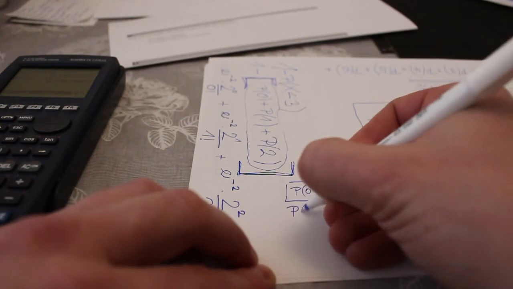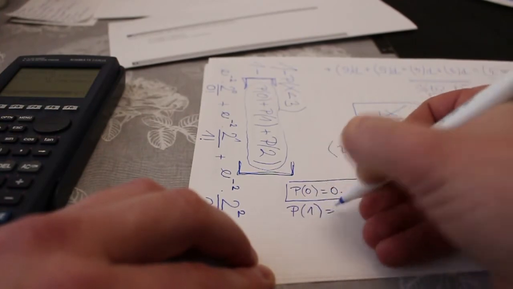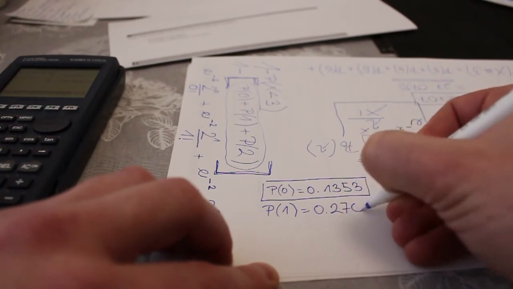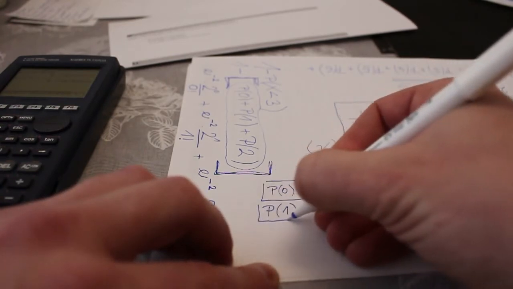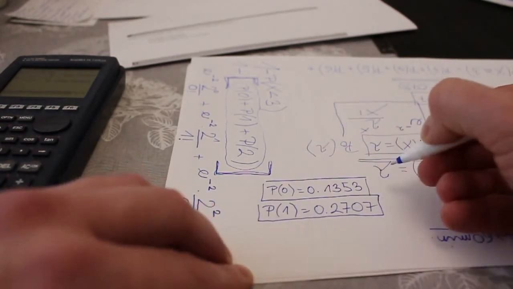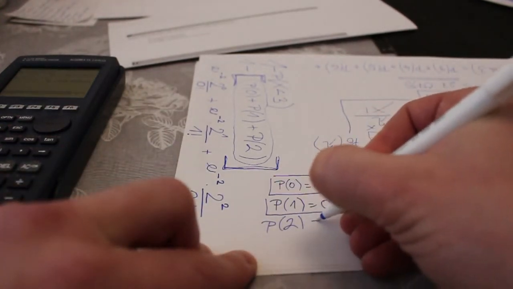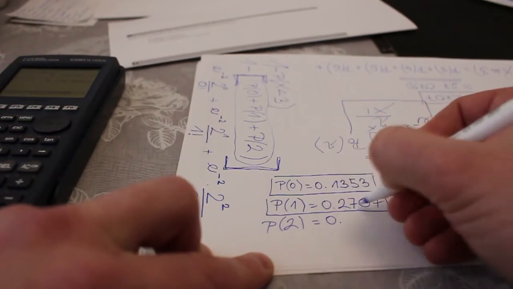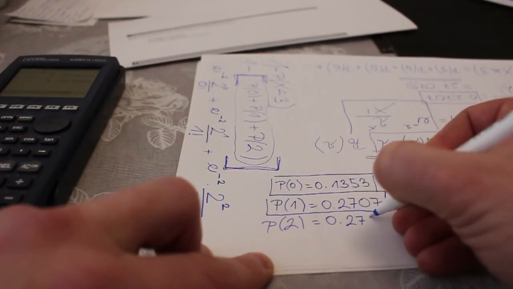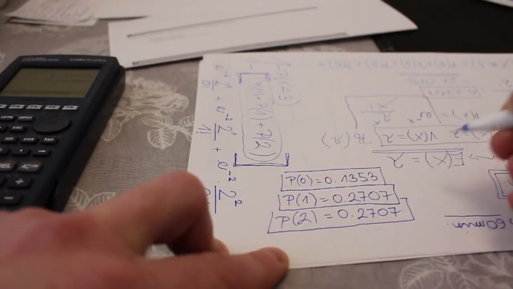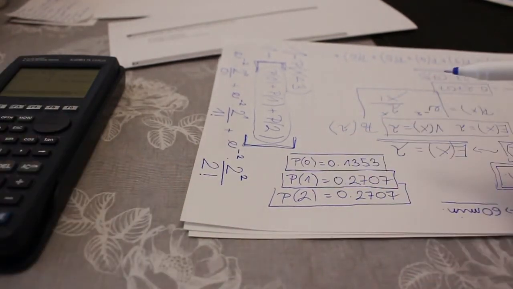So probability that variable x will be equal to 1 is 0.2707, and we already calculated probability that random variable x will be equal to 2. It's the same value, 0.2707. So you have here 3 partial results.